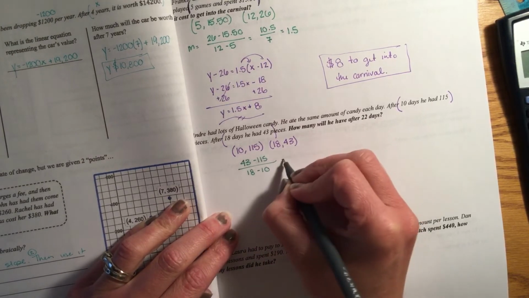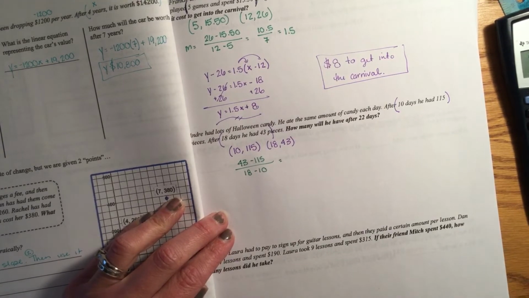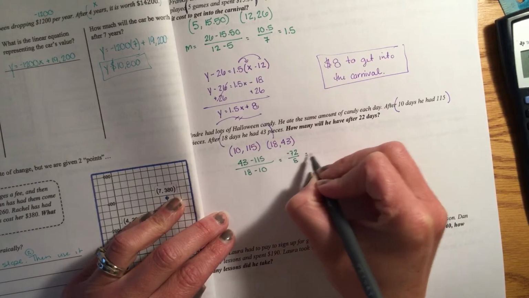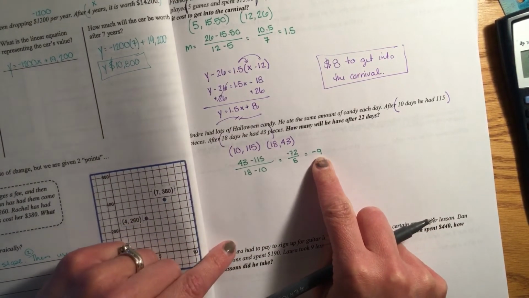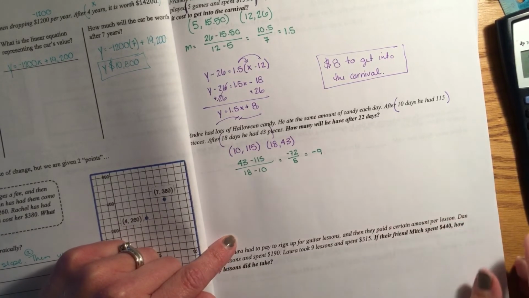And we should get a negative number, so this is okay. 43 minus 115 is negative 72 over 8. So our slope is negative 9. So that means he decreases his candy stash by 9 pieces a day. Okay, that's what that stands for.